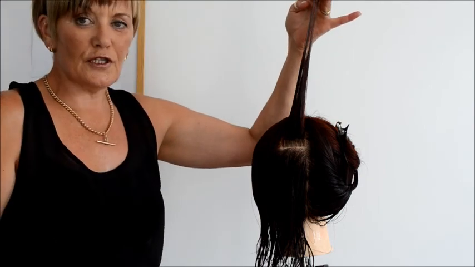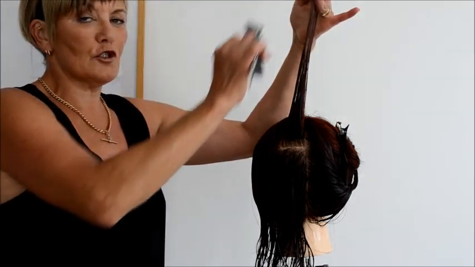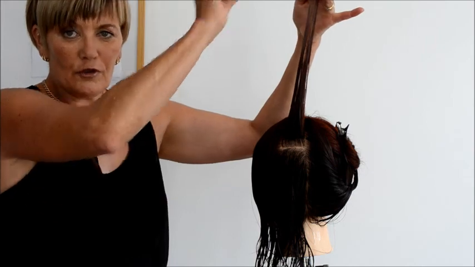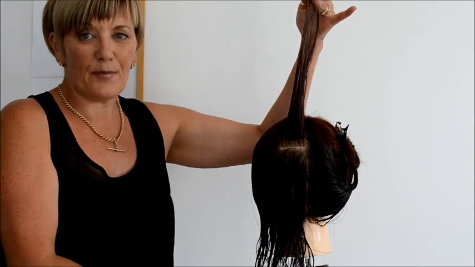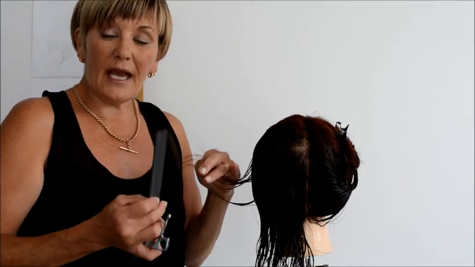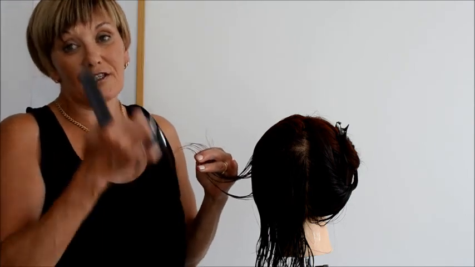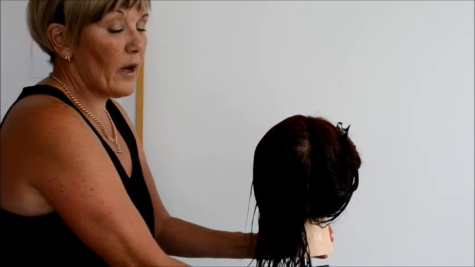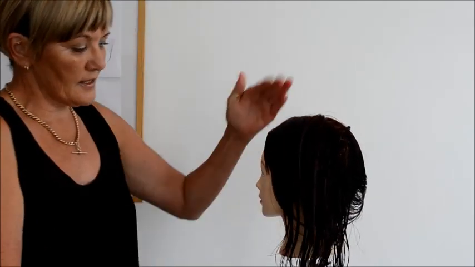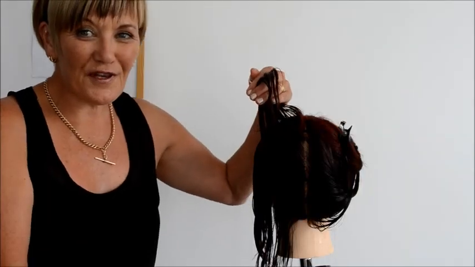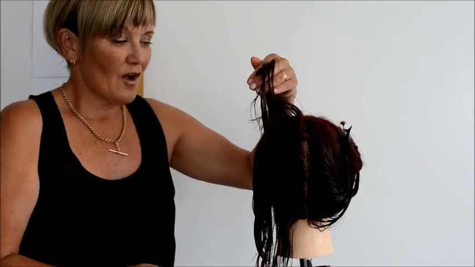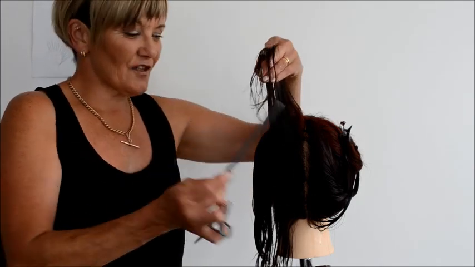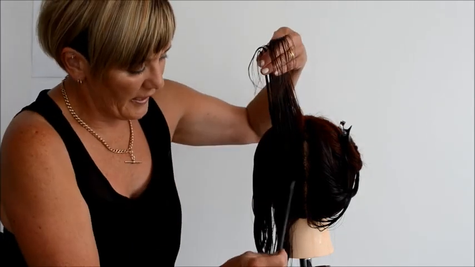Now what is important is for you to understand how you determine the length on the top versus the length at the baseline. So that would come in your consultation with your client. It would be determined by what the client would like in terms of where she would like her shortest layer to sit. In order to preserve the length at the baseline while creating layers in the interior, we need to lift the hair right up.